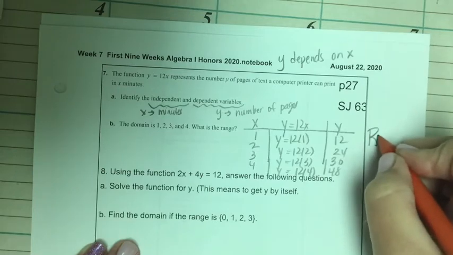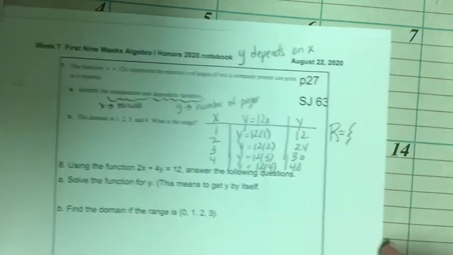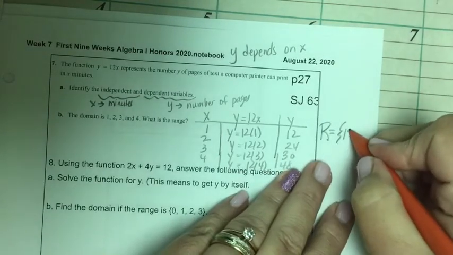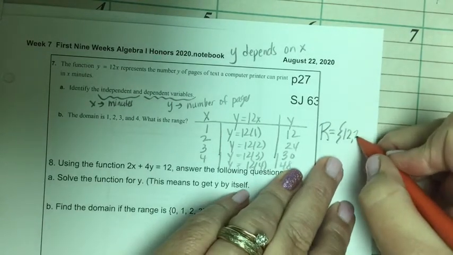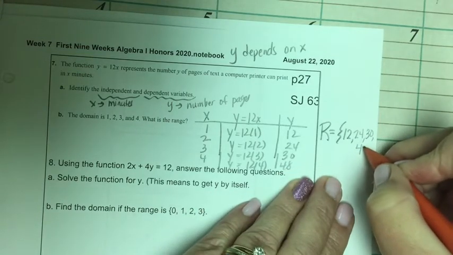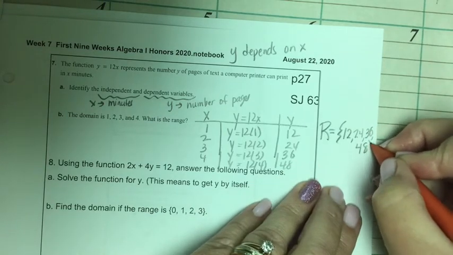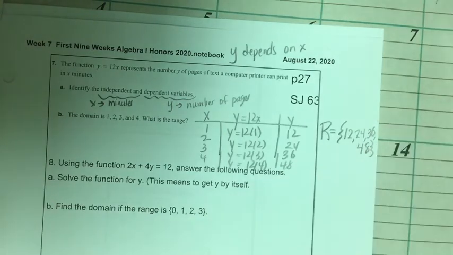So my range is 12, 24, 36, can't read my own handwriting, and 48. It says, using the function 2x plus 4y equals 12.